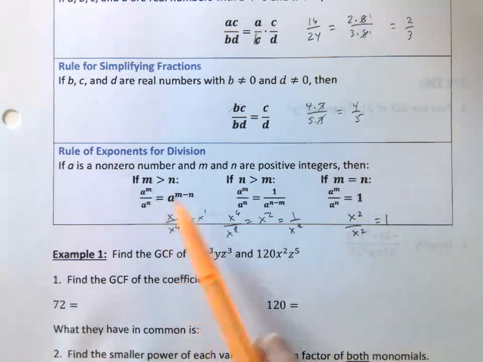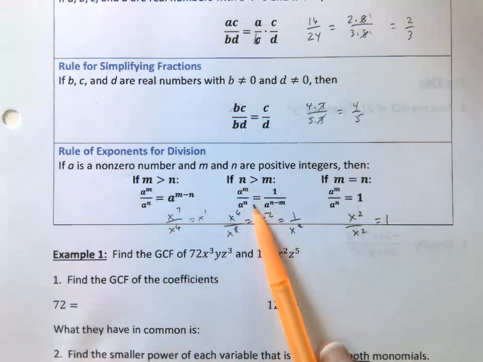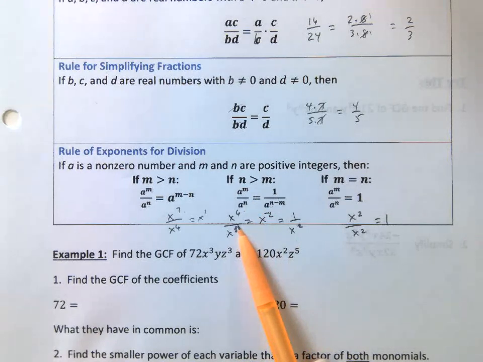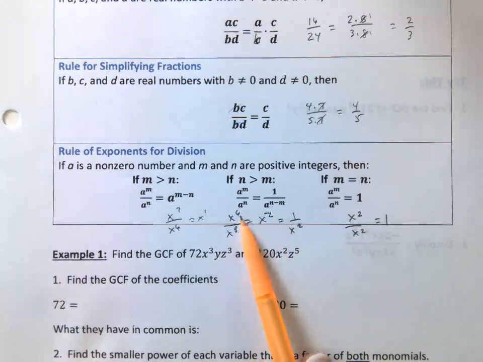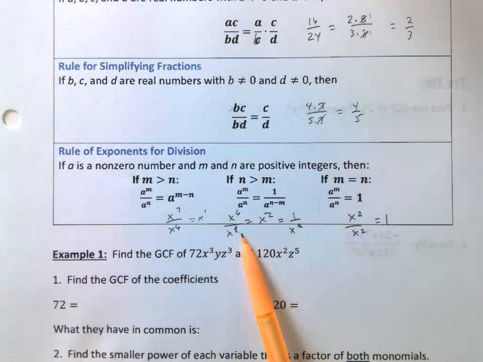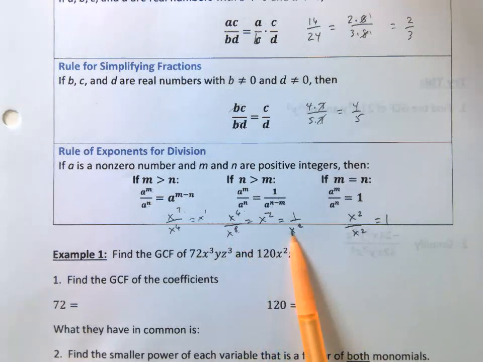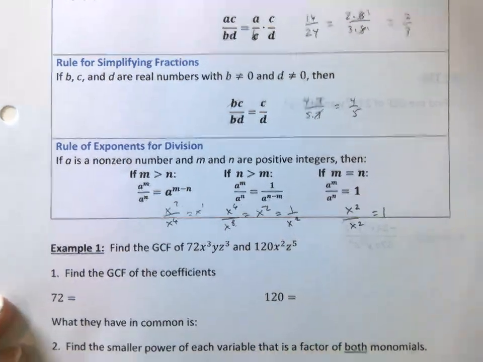Okay, this one's simple, this one's simple. This one, go ahead and subtract. Once you get a negative exponent, flip it over. And think of it this way. You have 6 x's in the top and you have 8 in the bottom. If you cross out the 6 they have in common, you're left with 2 in the bottom. Okay, so think about it that way.